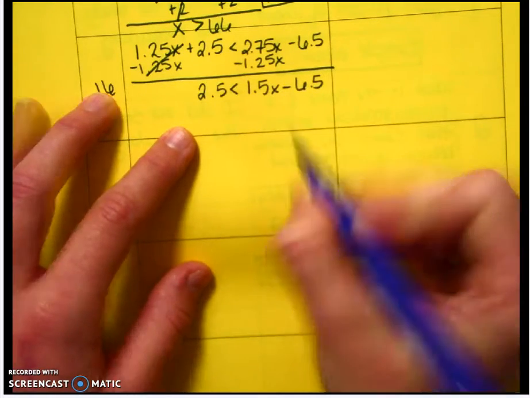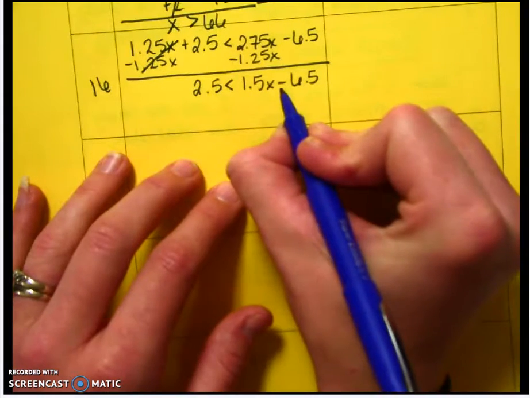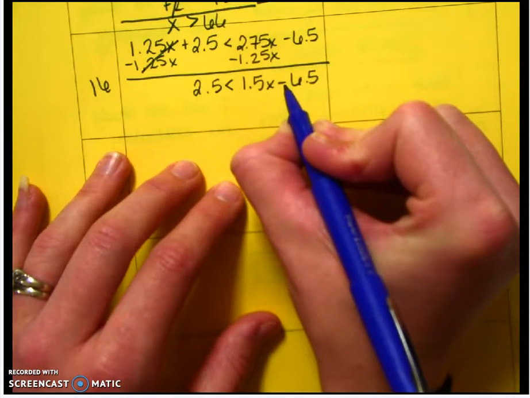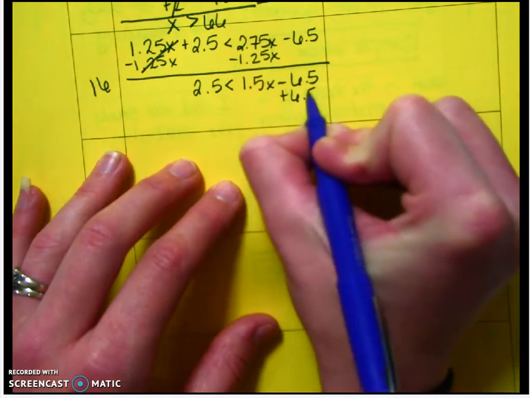All right, now I want to get everything away from the x. So this is when I do PEMDAS backwards. So I add and subtract first. So this is minus 6.5. So I do the opposite. I add it.